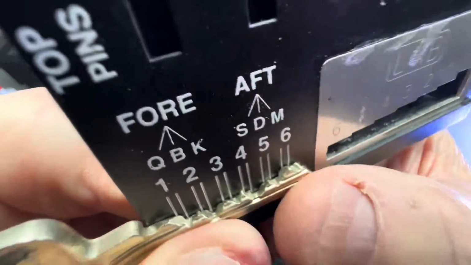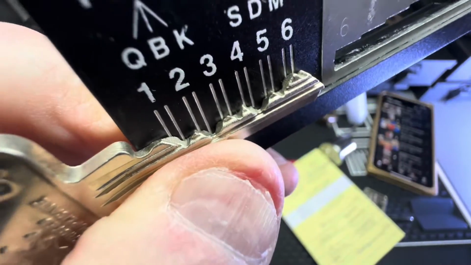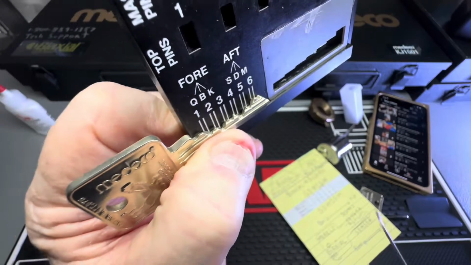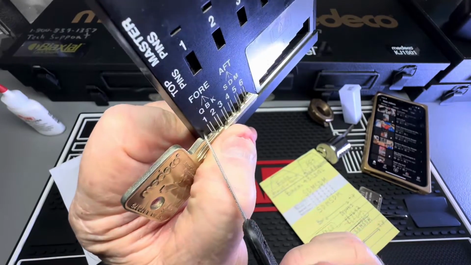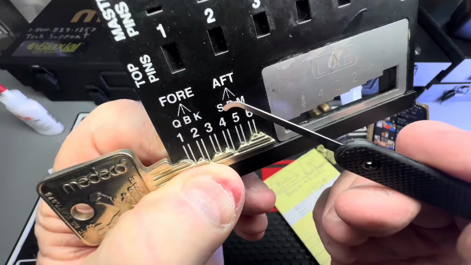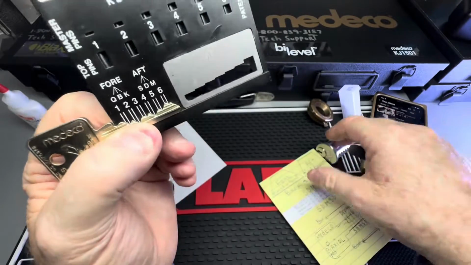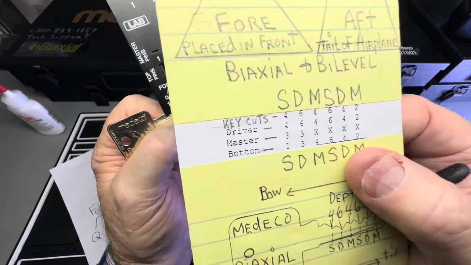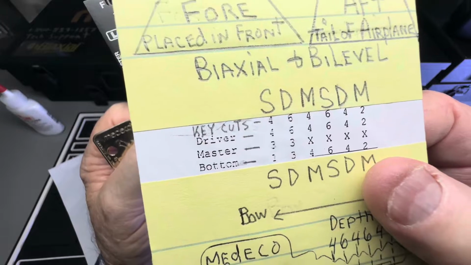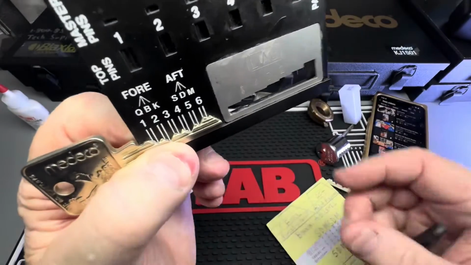So let's look real close. Make sure you see it. The angle is like this. So that would be the S. And let's just see if that's all true. It is S. So it's a 4 and it's S.